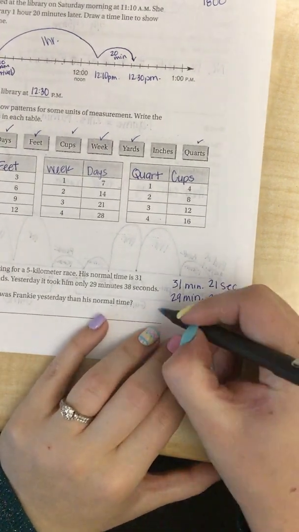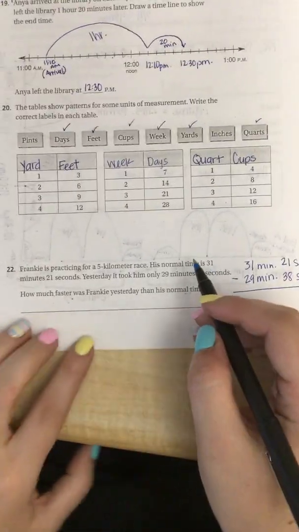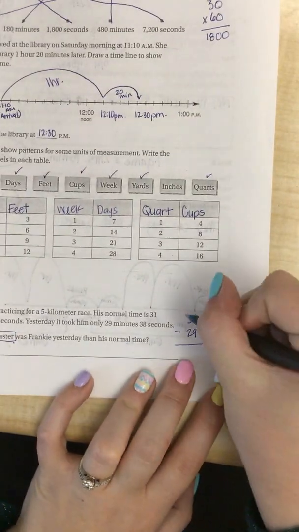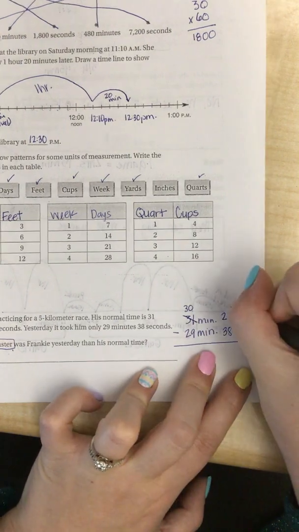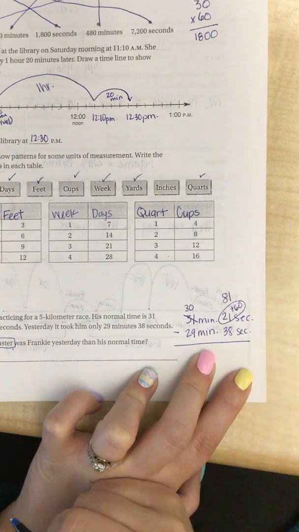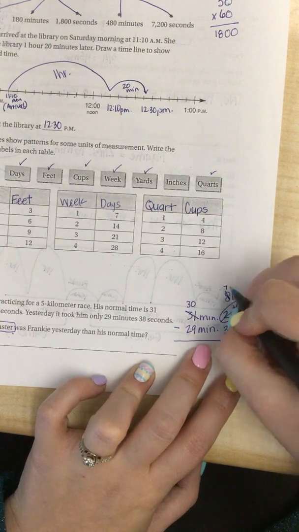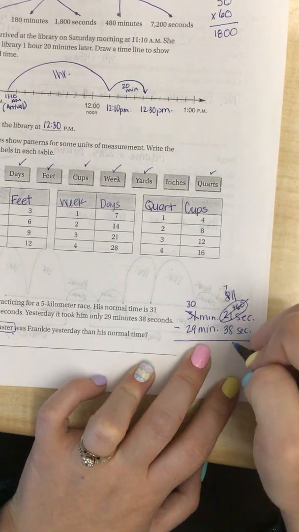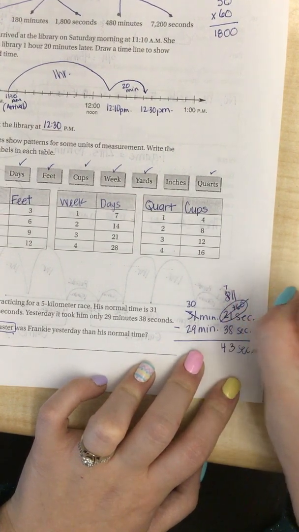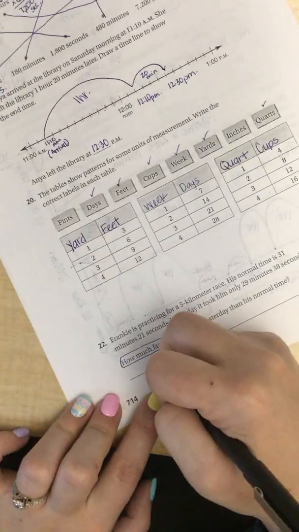So we can't take 38 seconds away from 21. And the reason I am subtracting is because it says how much faster. We're finding the difference. So I can't take 38 from 21, so I'm going to borrow 1 minute, and I'm going to add 60 seconds. That means all together now I have 81 seconds minus 38 seconds. So when I subtract that, 11 minus 8 is 3, 7 minus 3 is 4, so 43 seconds. 30 minus 29 is 1 minute. 1 minute, 43 seconds.